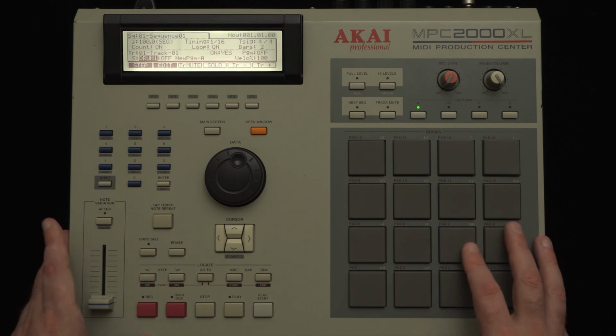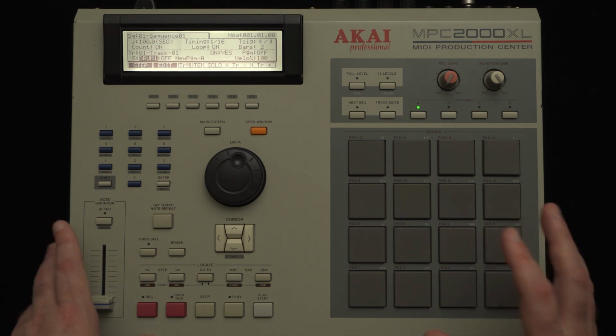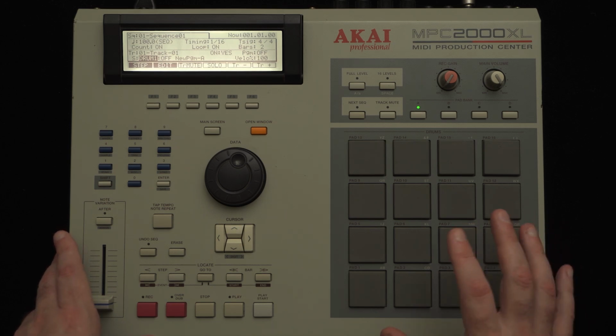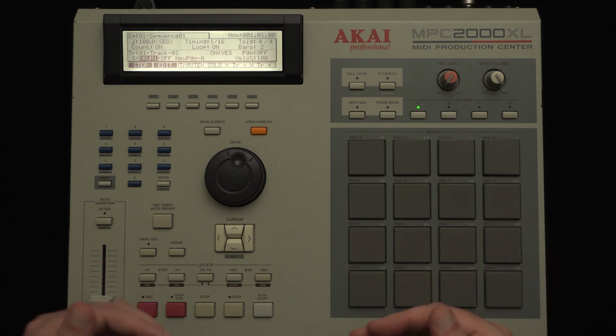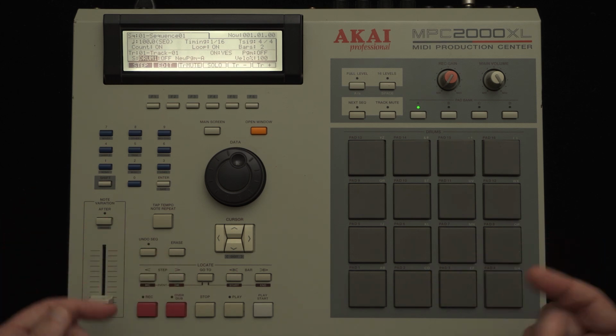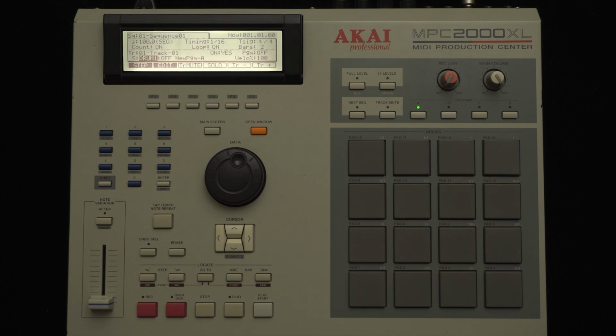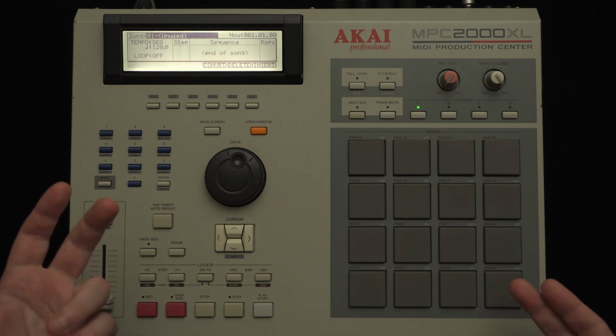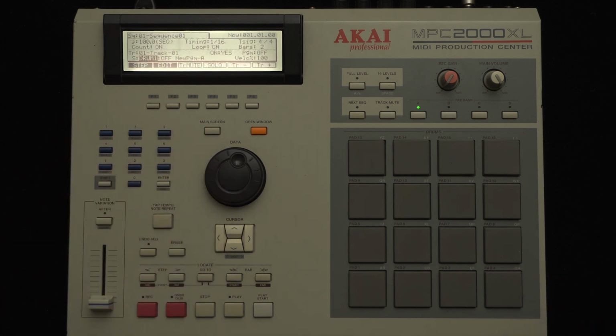The basic concept behind MPC sequences is that they're your sketches or parts for your songs. So you can either build a complete song out of one long sequence that's fully edited and arranged, or you can make lots of smaller sequences and then chain them together like a playlist, and that's done using song mode, which we'll dive into towards the end of this clip. But as it happens, this particular relationship between sequences and song mode is still prevalent in the current range of MPCs today, so not a lot has changed in 20 plus years in that respect.